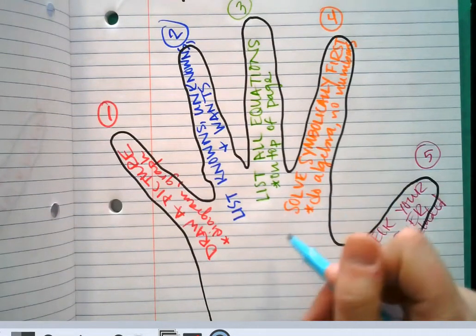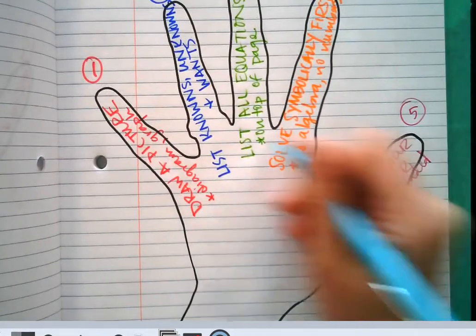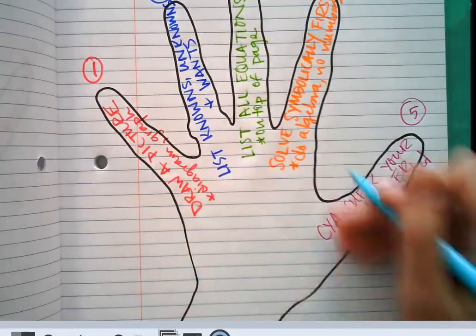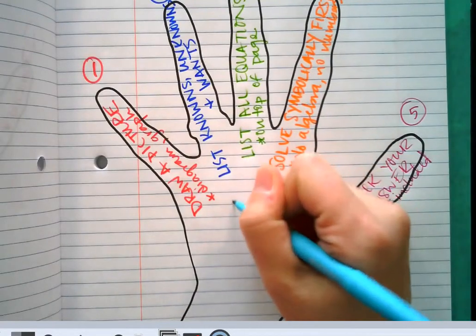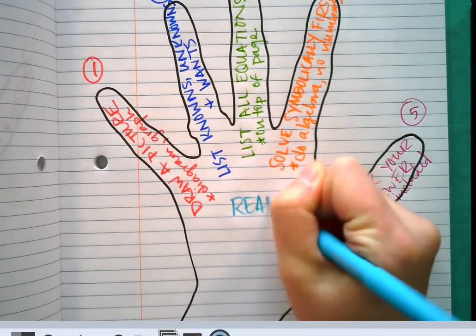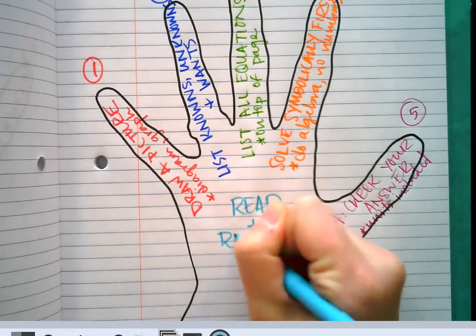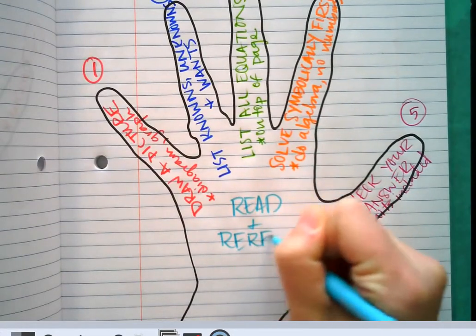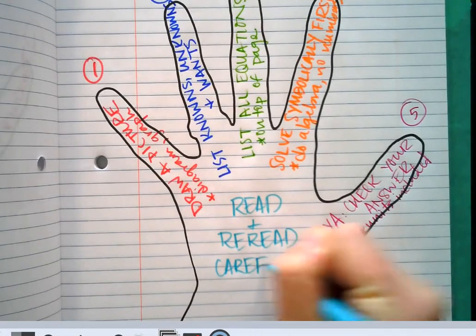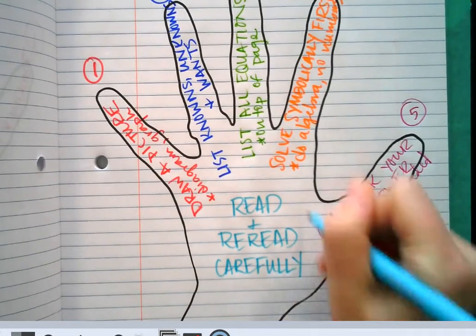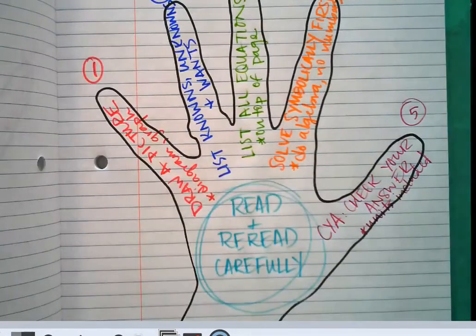In the middle of your palm here is the most central, critical, and important part to solving a problem, which is read and reread carefully. If you don't understand what the problem is asking you to do, you need to figure that out before any of these steps will help you solve that problem.